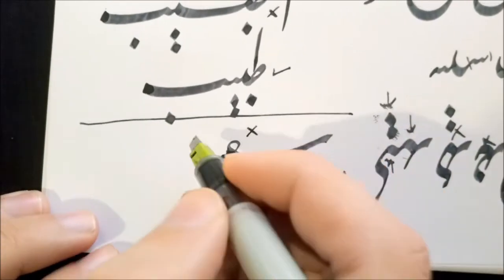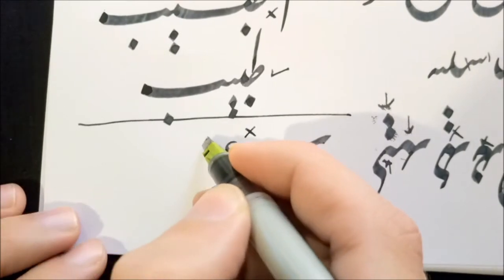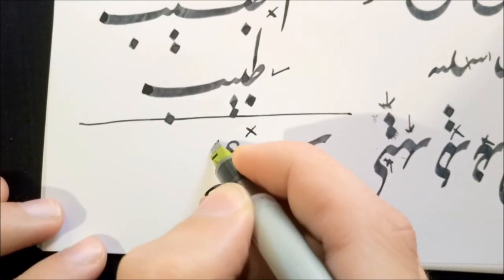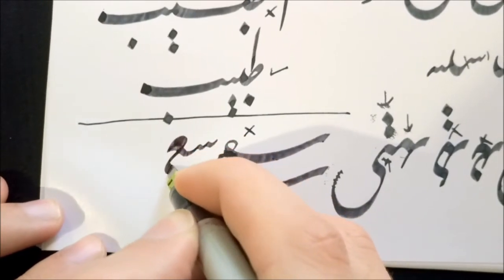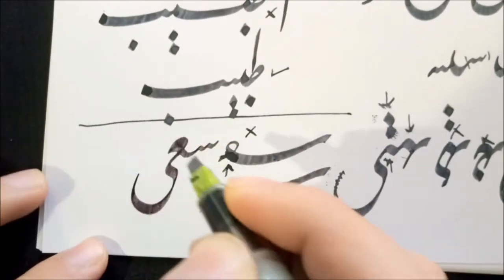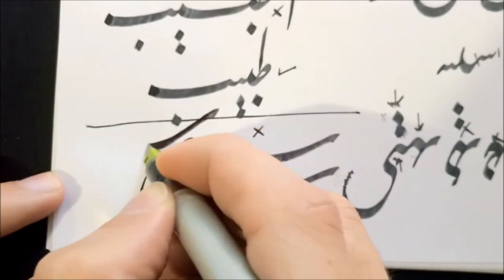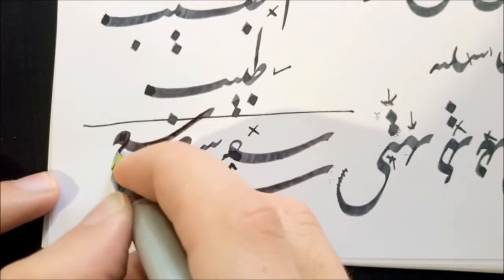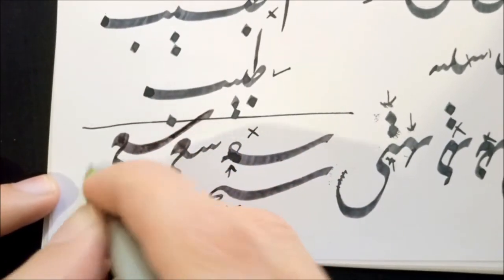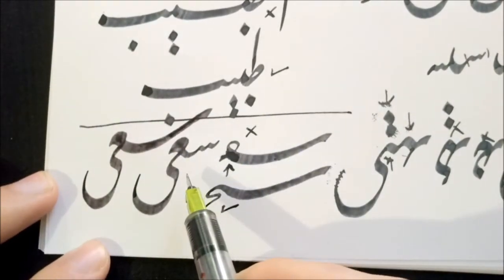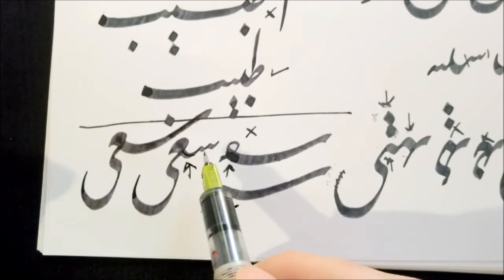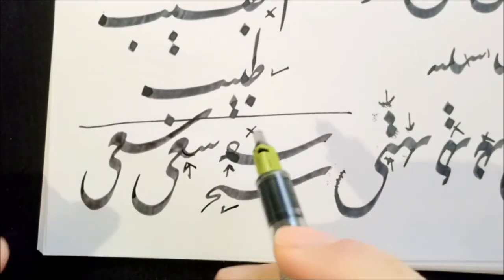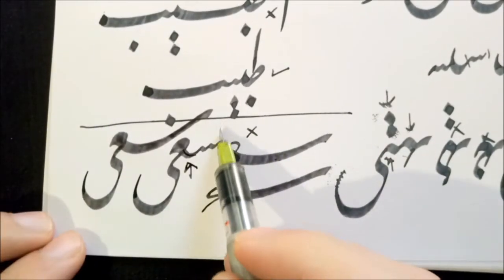We also have, for example, the ayn. So let's write sa'i. You have this way of writing sa'i, and you could use the long scene. In my personal opinion, I think that this is prettier. It's very delicate. It adds a nice shape, a nice composition to the word.